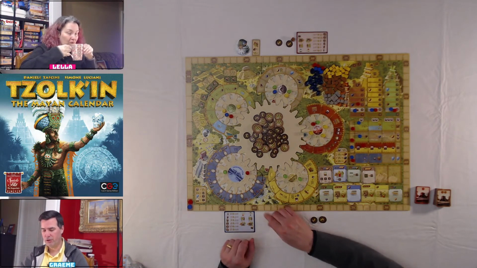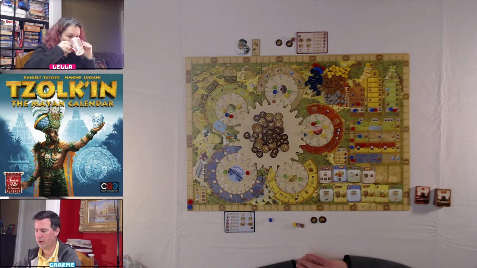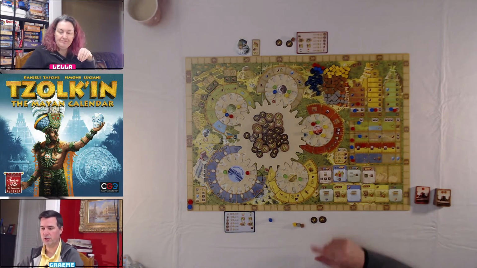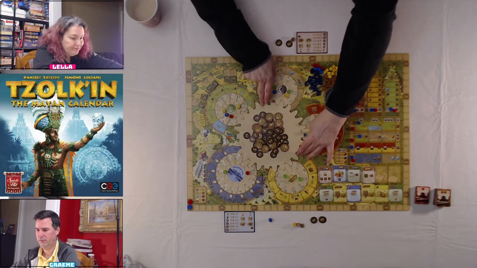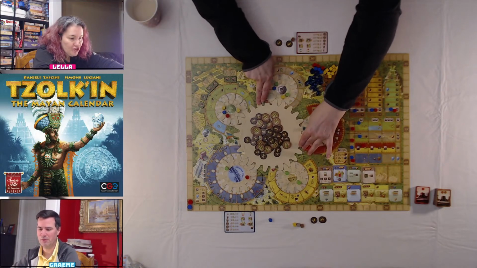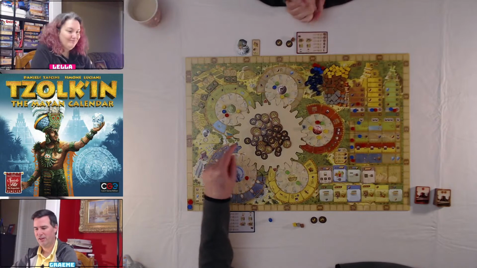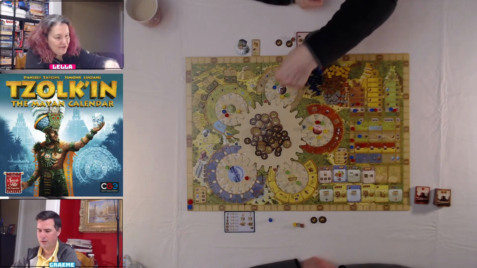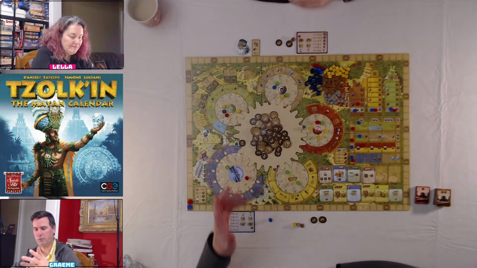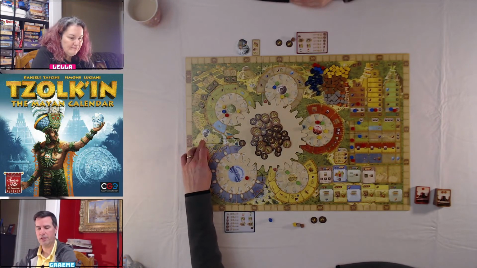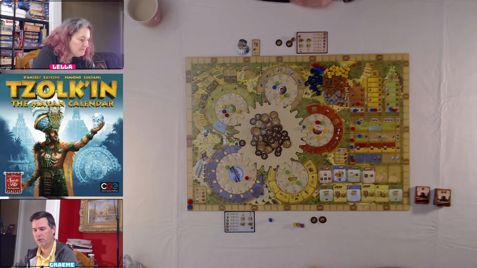Okay, so I'm actually not going to place my last one. I want to keep it for the next round. So the round's over, and Lella's going to advance the wheel once. This is my favorite part. I think it's everybody's favorite part. Everybody refers to this game as the game with the gears. Okay, so we put one here. Yep. Since no one took the first player, we place one there, and the next person to take the first player will take anything that's around the wheels.